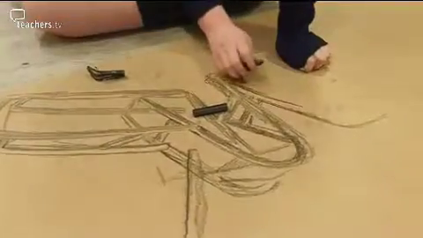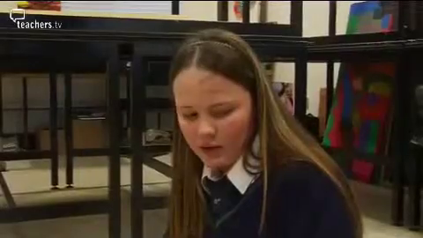I'm trying at the moment to get the baseline all together and then work up from that. I'm going to work up from all of it, just put the lines.